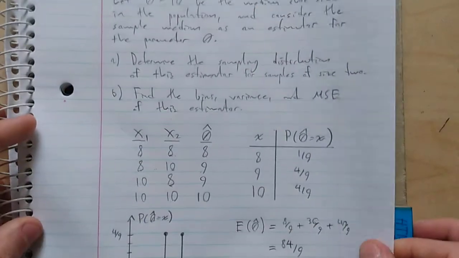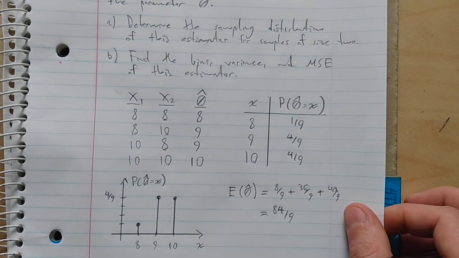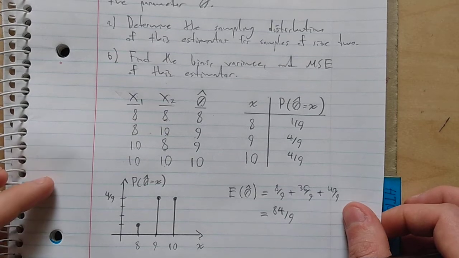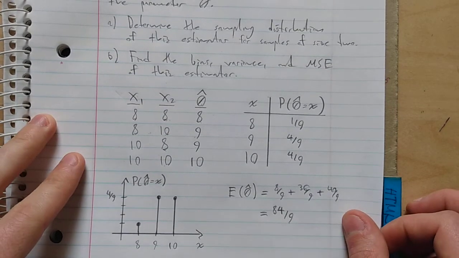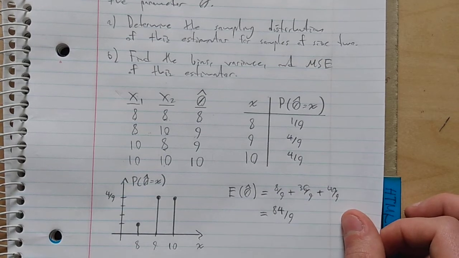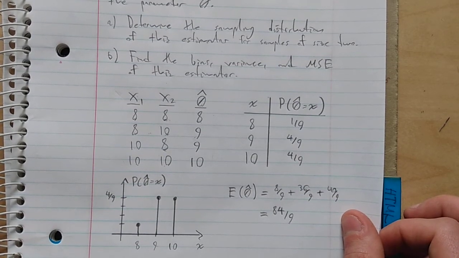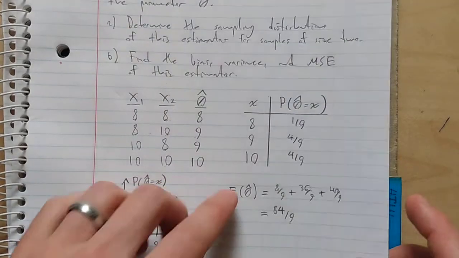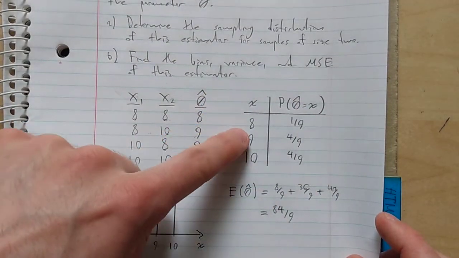Okay, so where are we now? Right, we're going to take the expected value of the squared difference between the estimator and the parameter it's estimating. So using this distribution, I've got 8, 9, and 10.